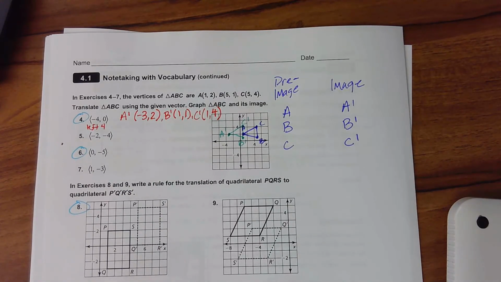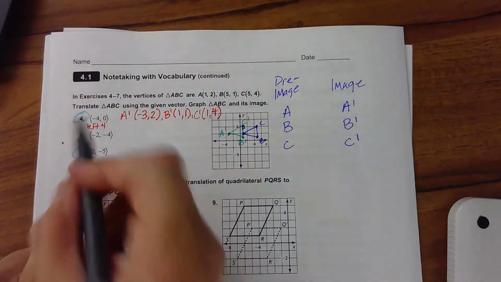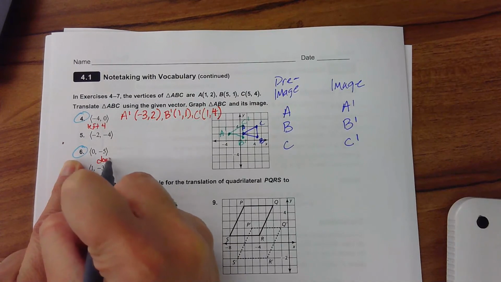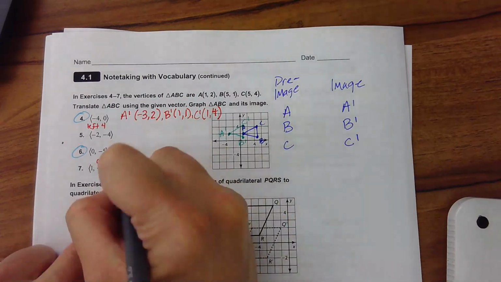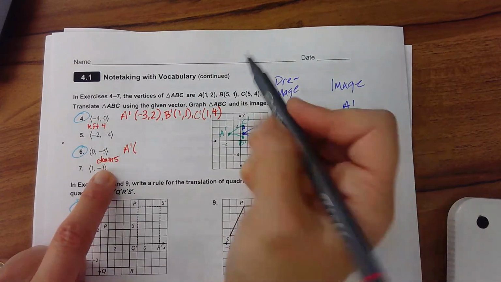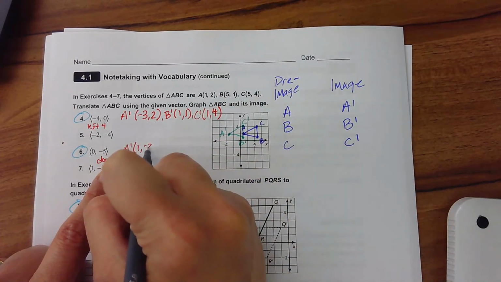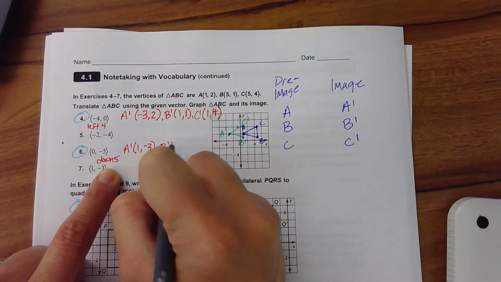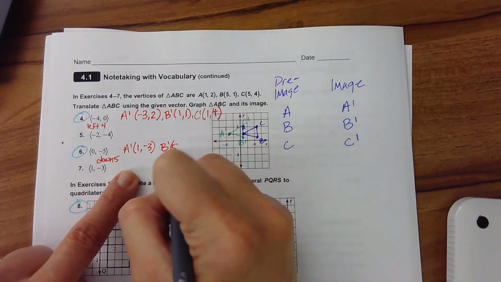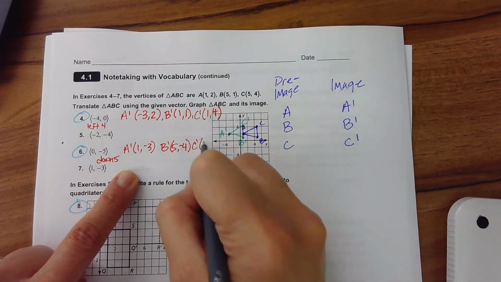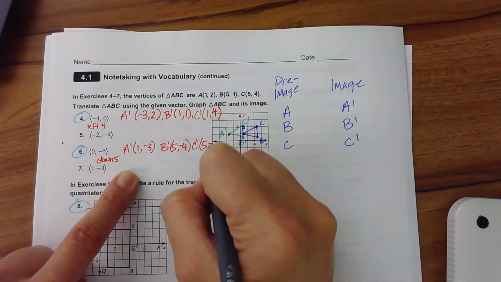All right, let's do number 6. Number 6 says no change in the x's, and I'm going to move -5 on the y. So that means I'm moving down 5. Again, I'm going to do A prime. The x stays the same, move down 5 would be at -3. B prime, x stays the same, move down 5 would be at -4. C prime, x stays the same, move down 5 would be at -1.